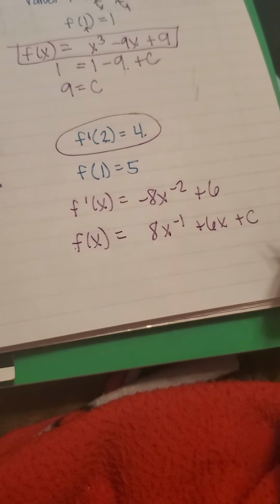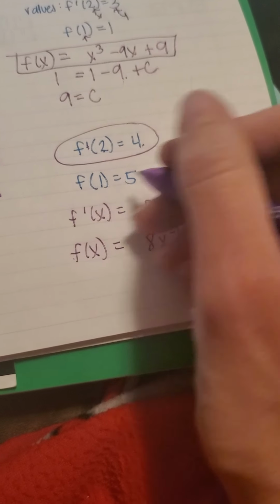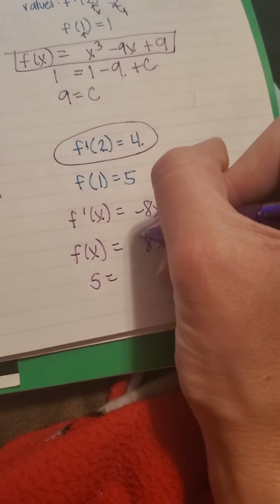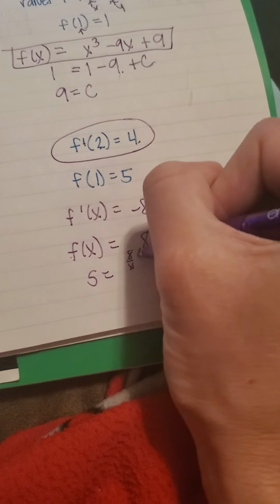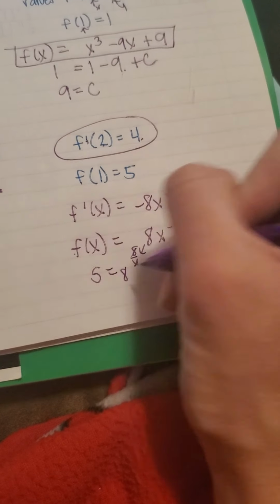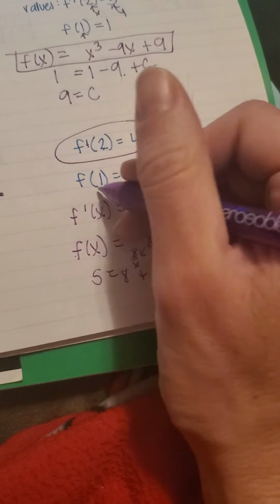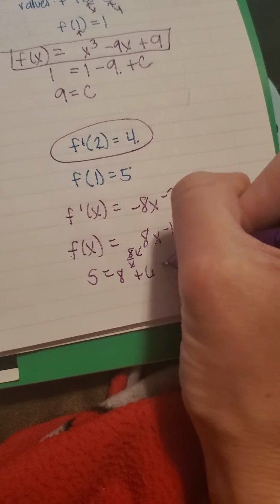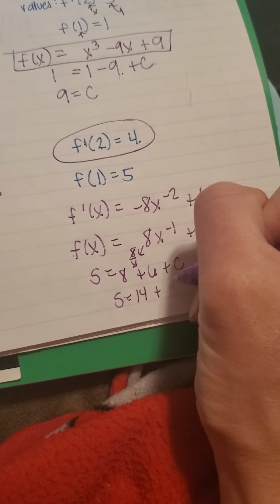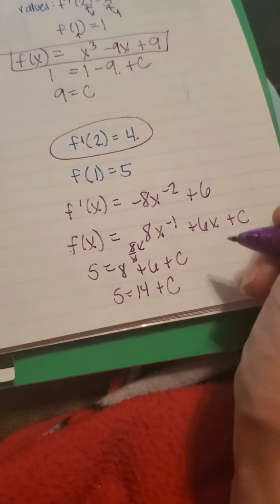And on this one, if I replace what I know, this is 5. That x is really on the bottom, right? That's what that means. So I'm going to have 8 over 1, or just 8, plus, replace that with 1, 6, plus c. So 5 equals 14 plus c.